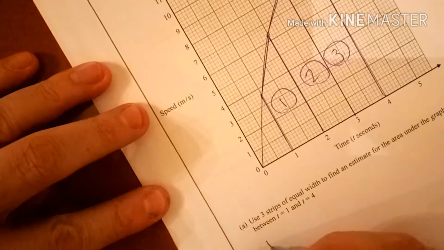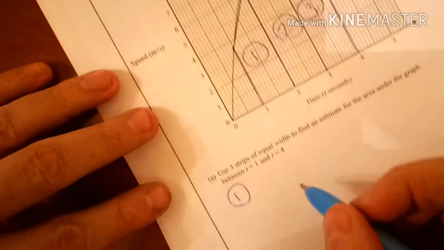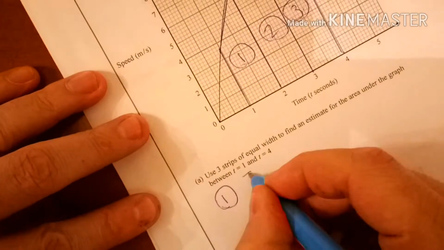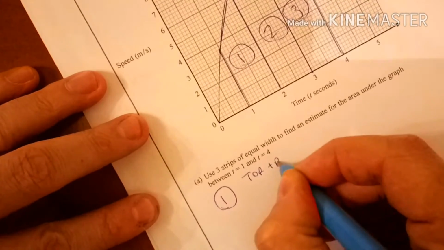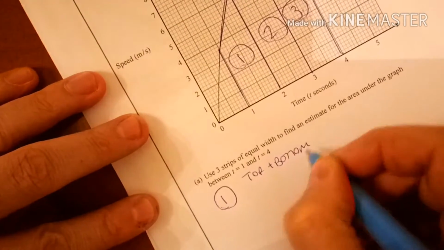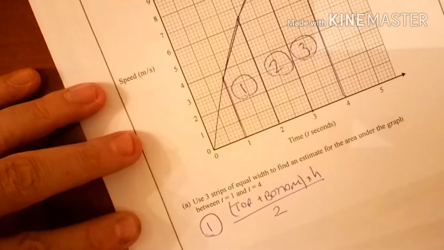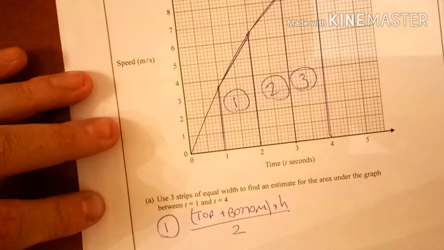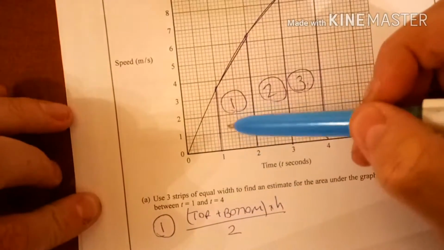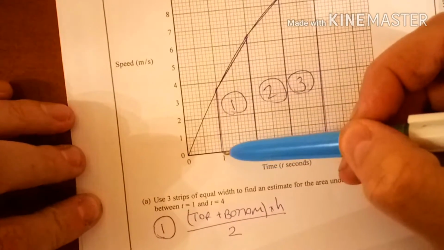Okay. Now, if you remember your formula for trapezium, it's top plus your bottom times your height divided by 2. Top and bottom in a lot of formulas are normally a plus b. It's something you have to remember. Okay. Now we get the measurements for the top and bottom of each of these by reading off a graph.